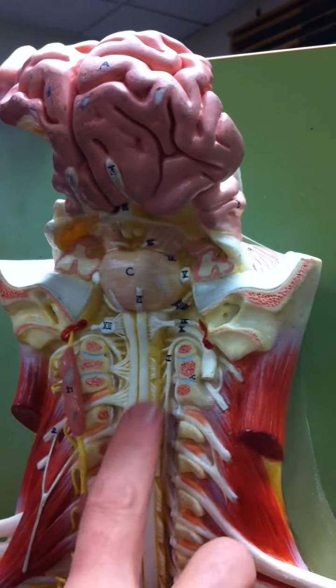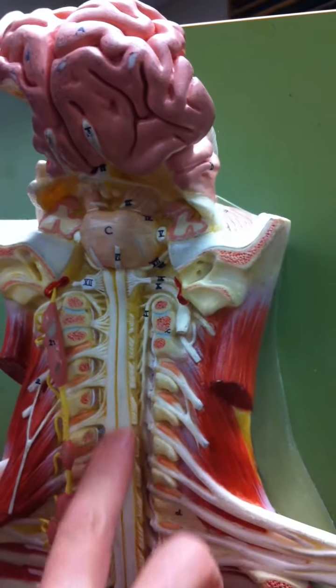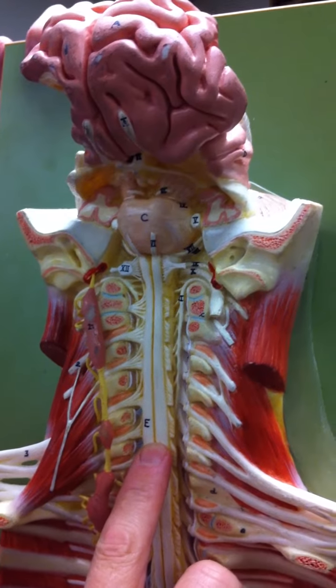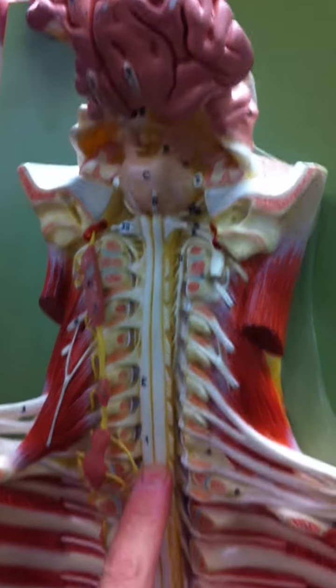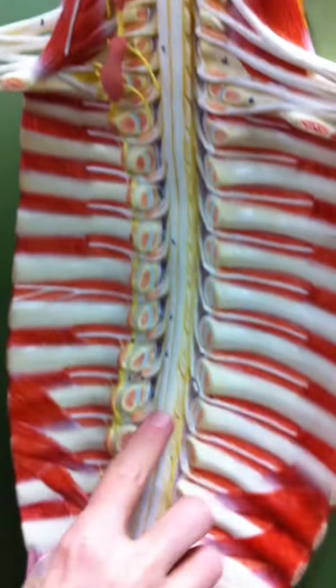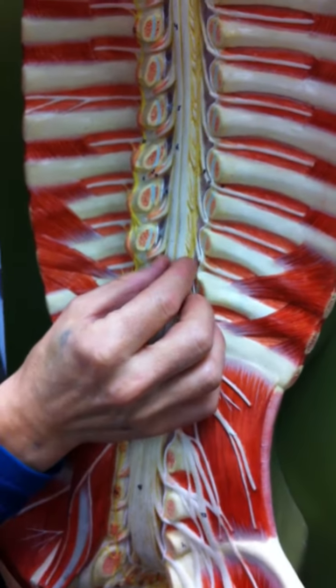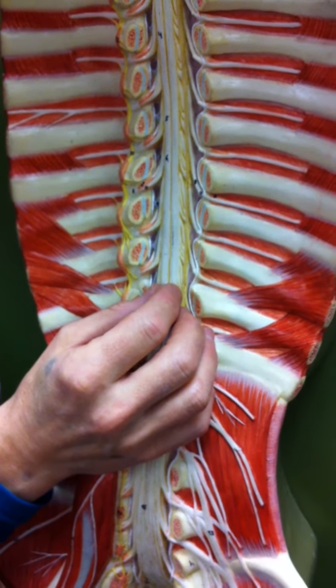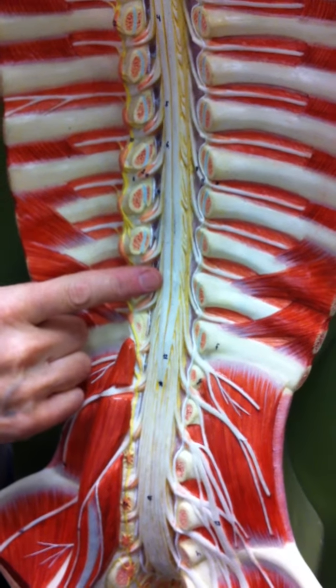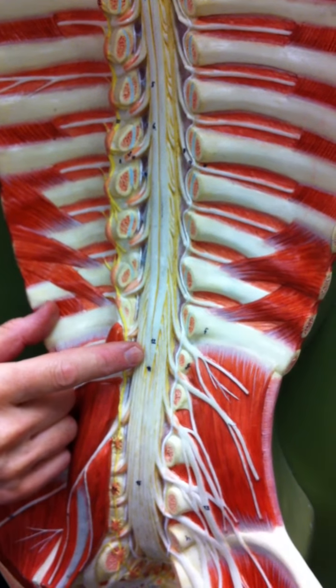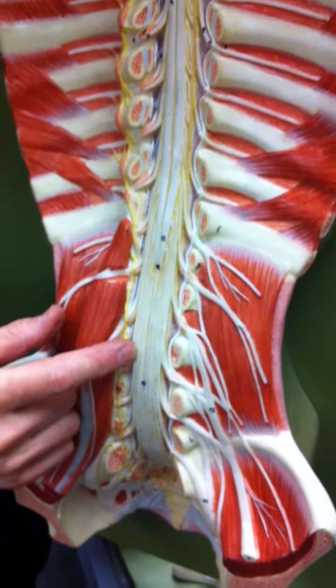We have a nice spinal cord expansion here at the cervical level, and then you come down and you see a further sort of widening or enlarged area in the lumbar region. There's the conus medullaris down here, the cauda equina.